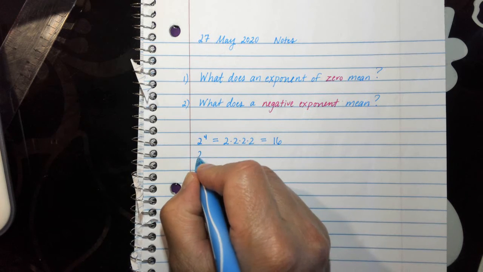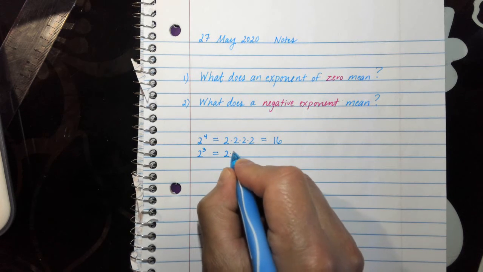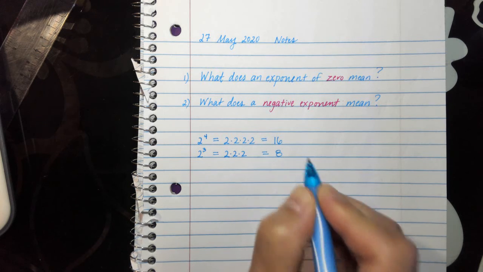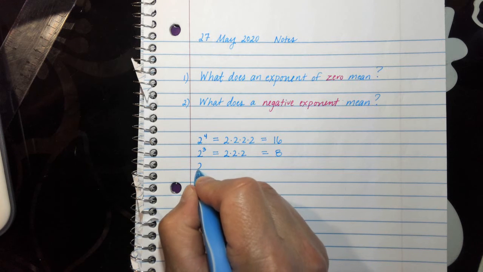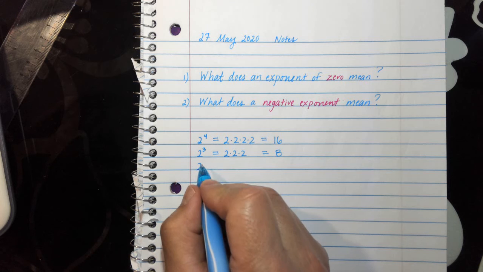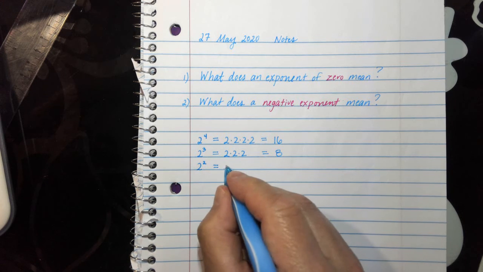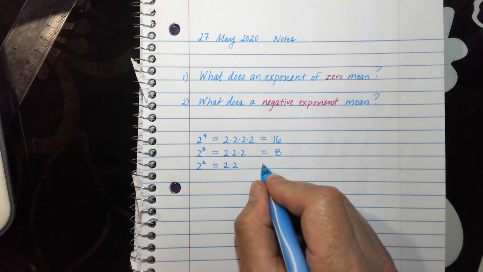2 to the 3rd, which means 2 times 2 times 2, which equals 8. And we're going to keep on going down until we get to 2 to the power of 0. And let's see what happens. 2 squared equals 2 times 2.